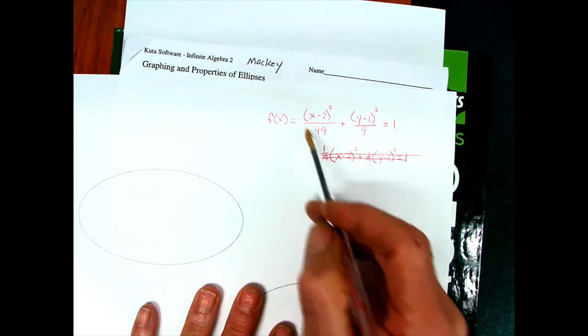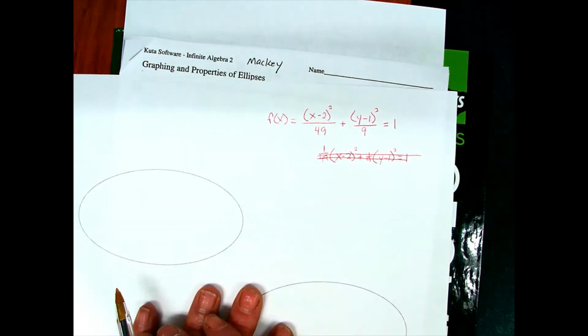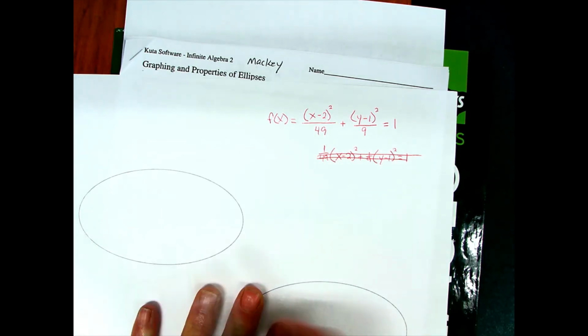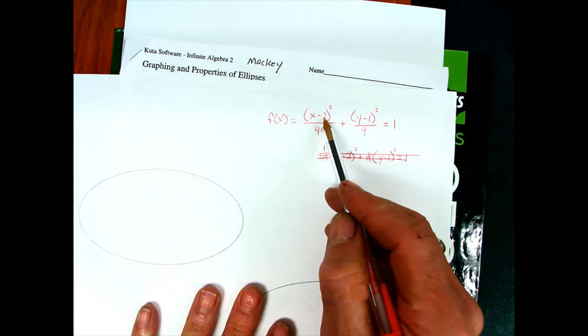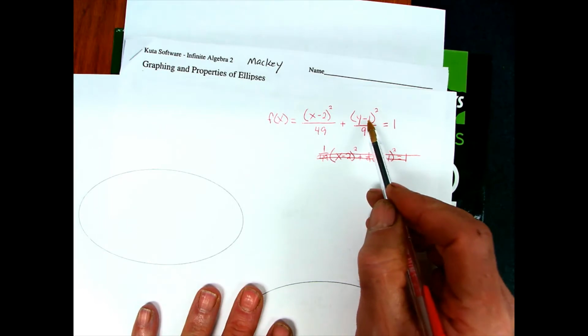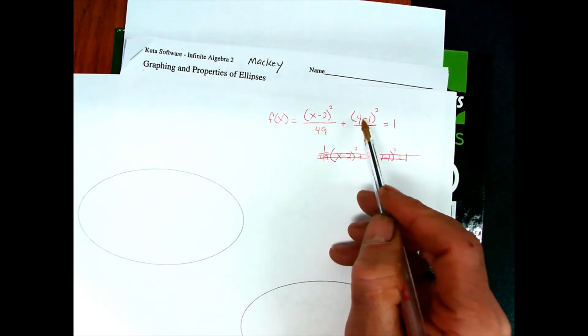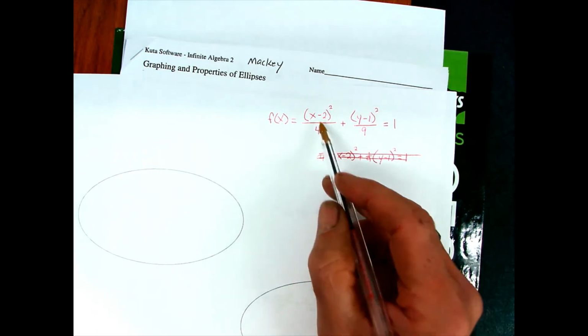Just looking at the equation, when it's given in this form, there's a couple things that we know just by looking. First, we can get the center of the ellipse from the equation. It's the opposite of that is our x value, and the opposite of that is the y value. So the center of this ellipse is going to be the point (2, 1). If these were plus signs, then they would be negative values for x and y.